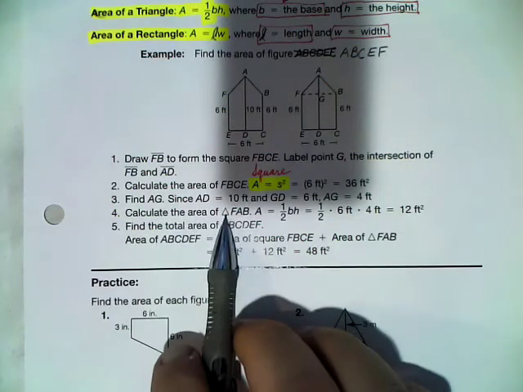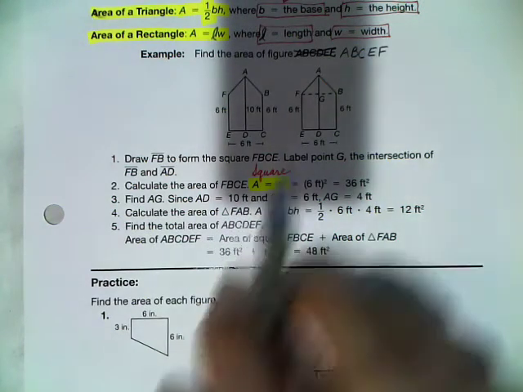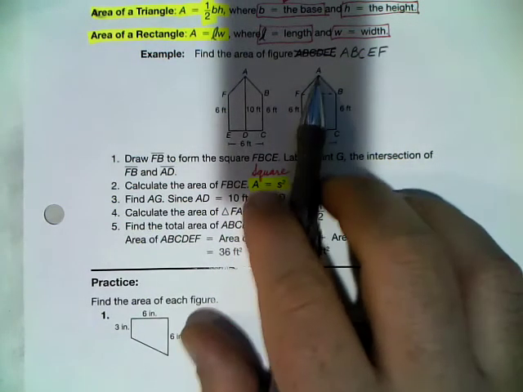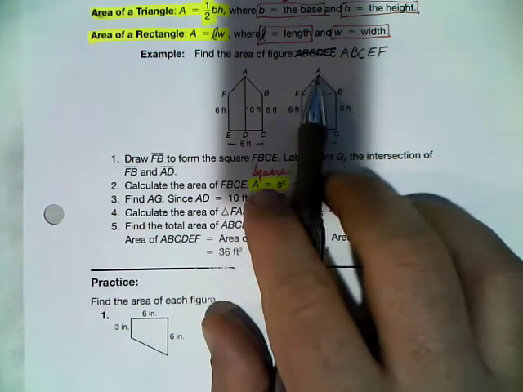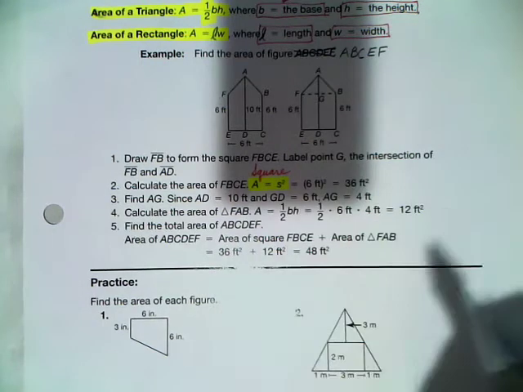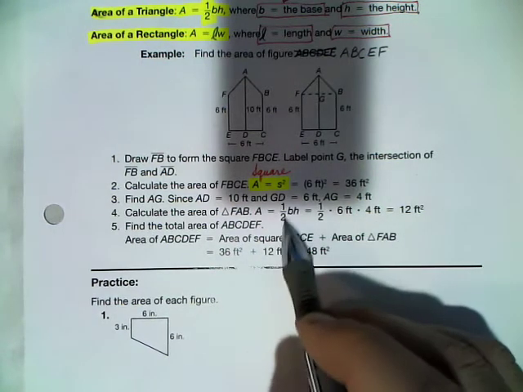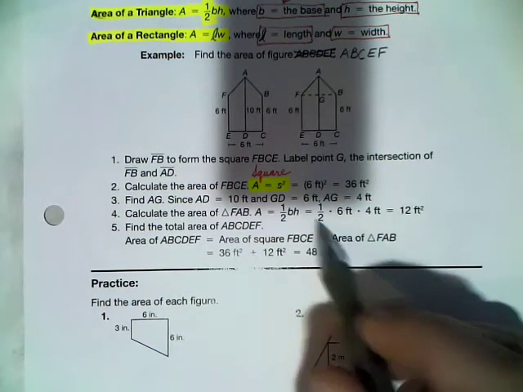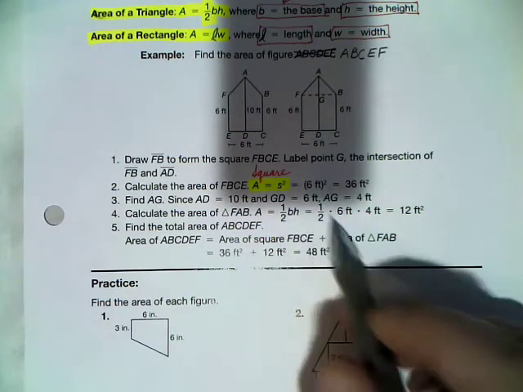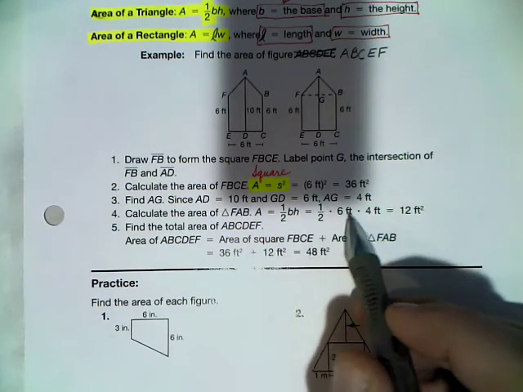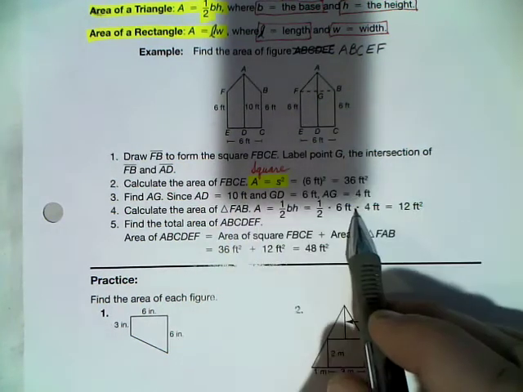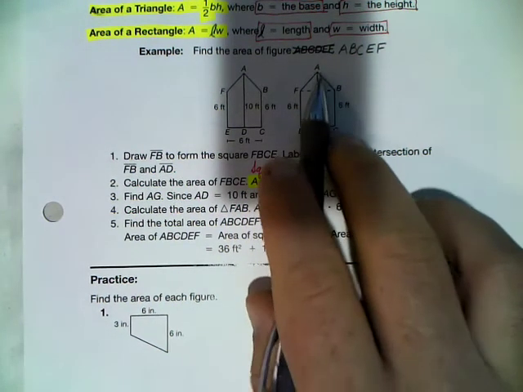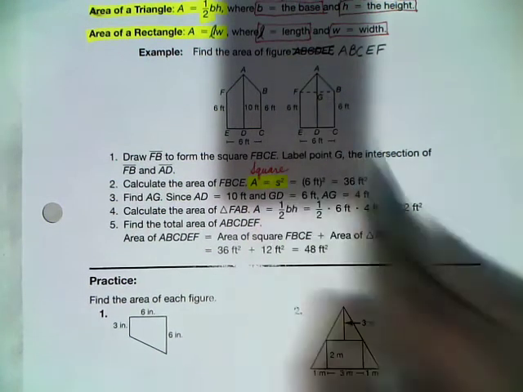Then we calculated the area of triangle AFB. So A to F to B, there's my triangle. A to F to B, then back to A. So for a triangle, remember, A equals 1/2 BH. So it equals 1/2 times the base, which is 6 feet across there, times the 4 feet that we figured out was AG, that's my height.